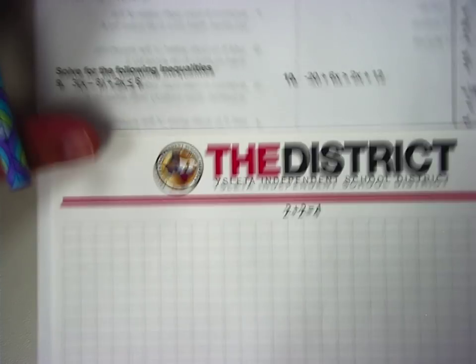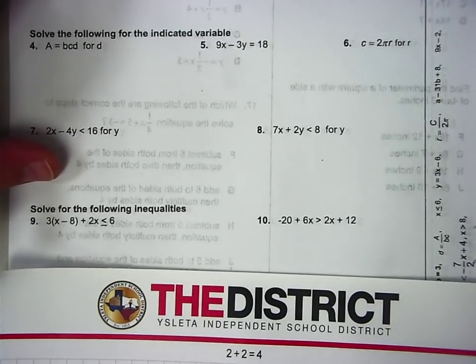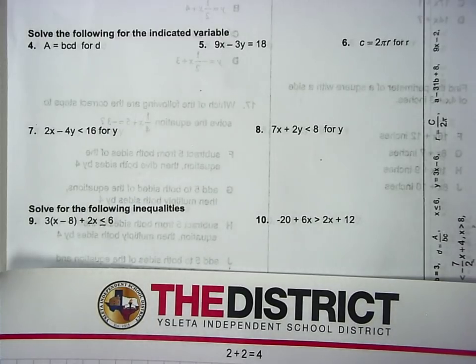And number 4, 5, 6, 7, 8 all behave the same way apparently. The instructions say solve the following for the indicated variable. So what we're doing here is working with basically literal equations. And as I look over these, I have an issue with one, but I am hoping it will resolve itself looking at my answer key. So let me go ahead and just start working these out.